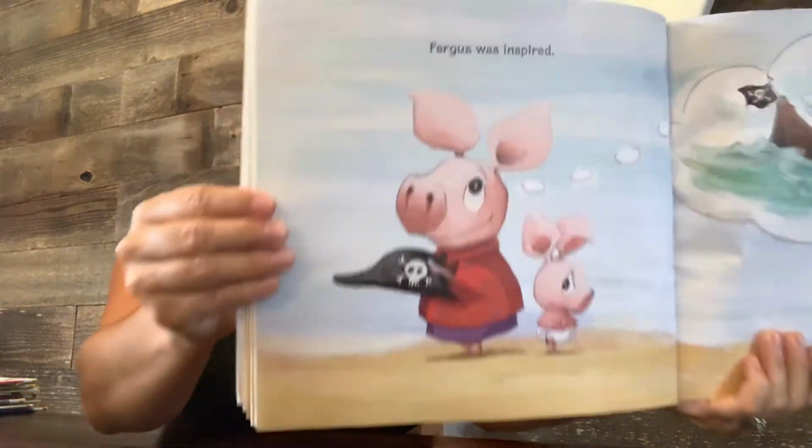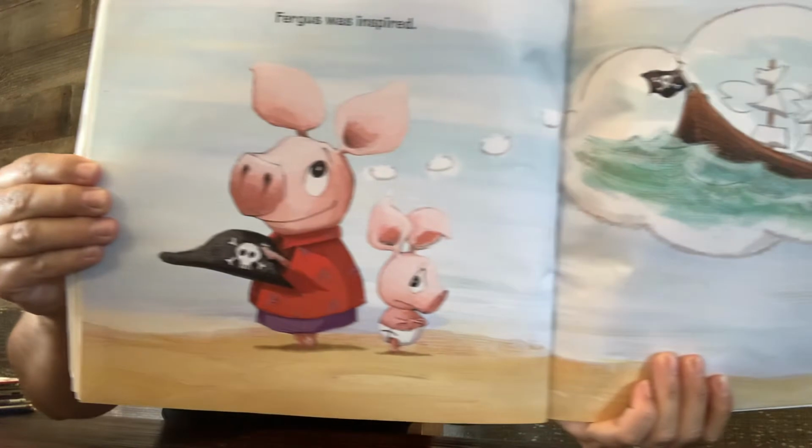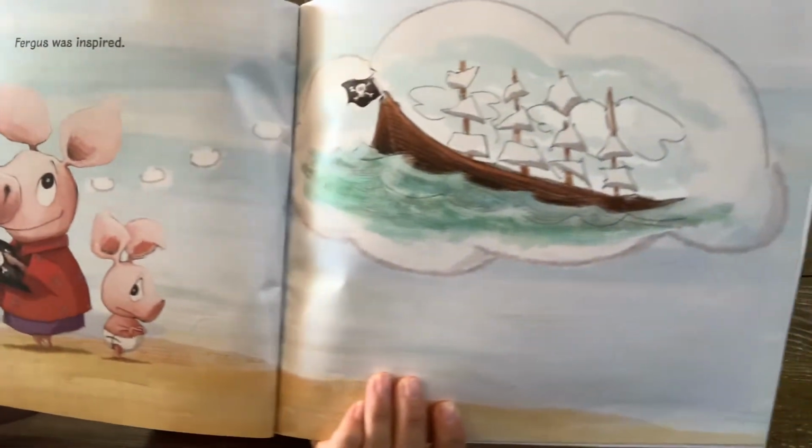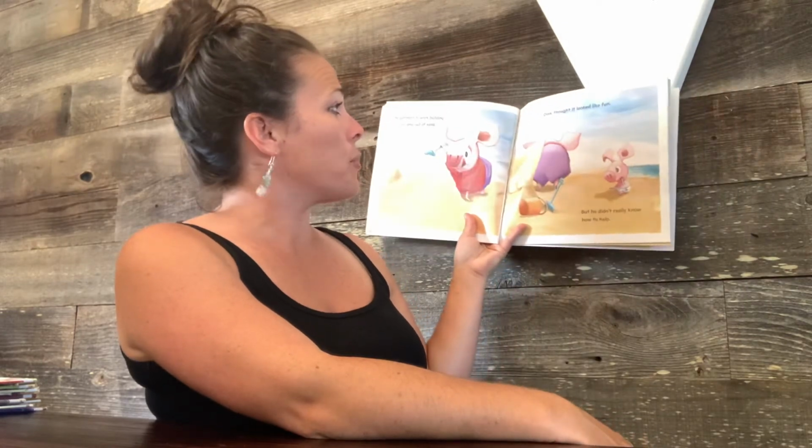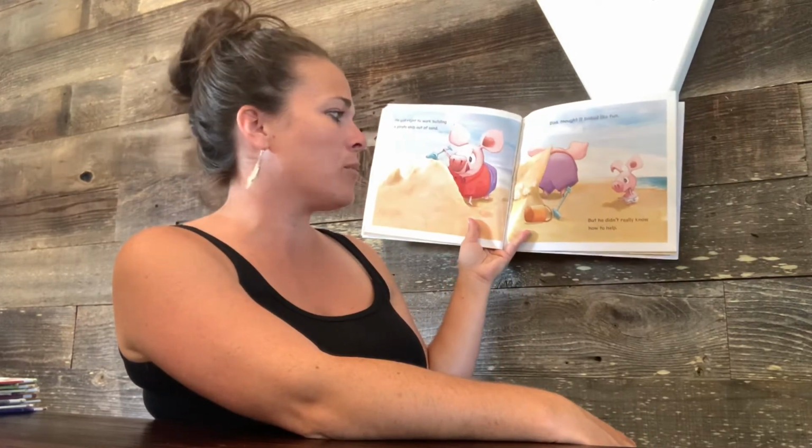What is it? Fergus was inspired. He got right to work building a pirate ship out of sand. Dink thought it looked like fun, but he didn't really know how to help.